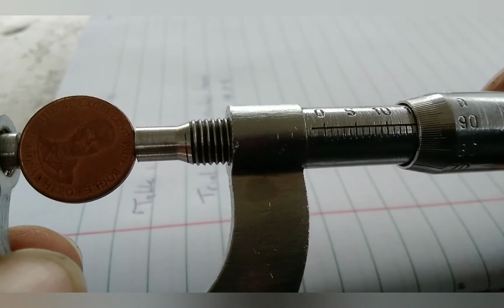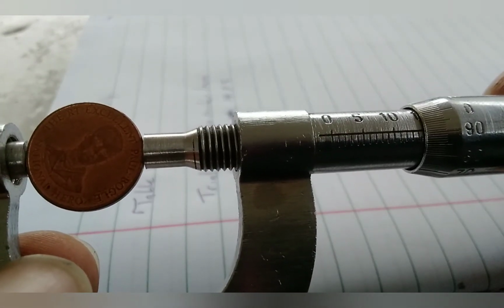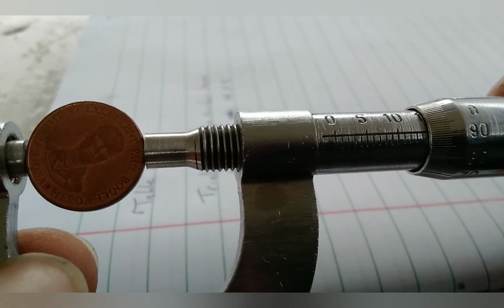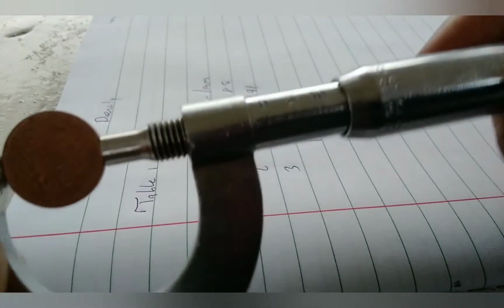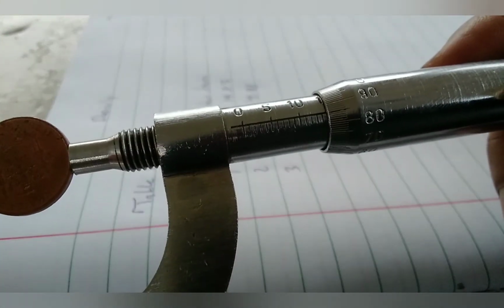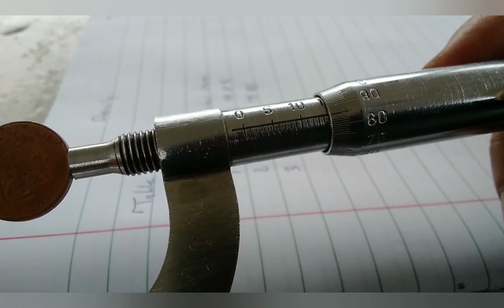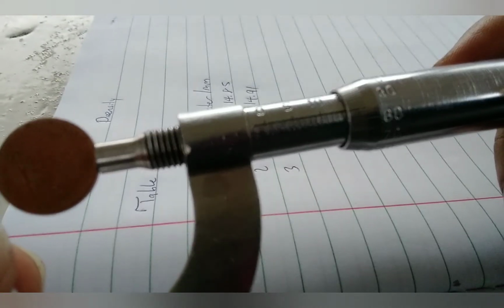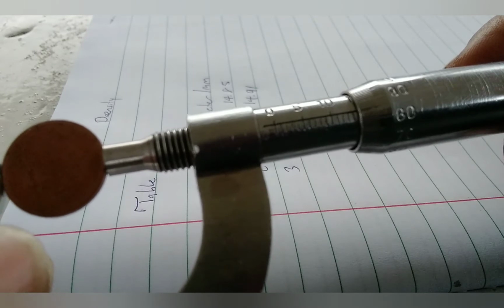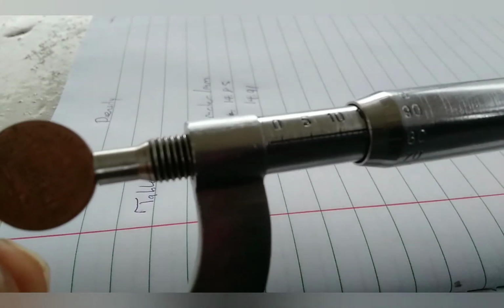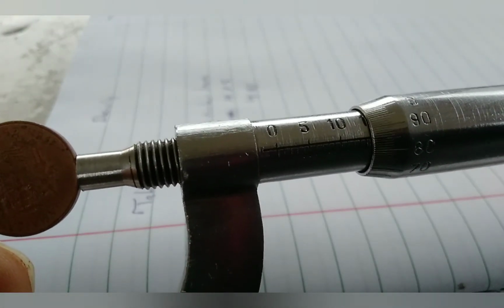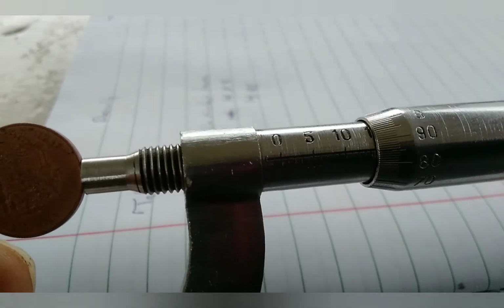We'll be doing another coin, and then we'll be taking the mass of the 3 coins. So here is our last coin. We're gonna look as well. Now this is 14.85 millimeters as well, and then we're gonna move on to find the average diameter of the 3 coins.